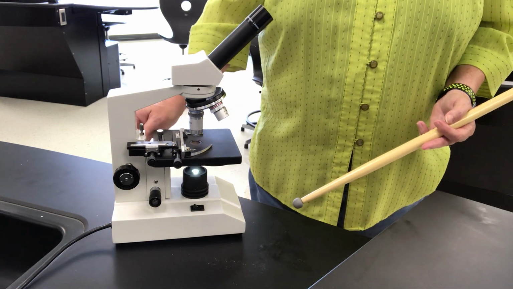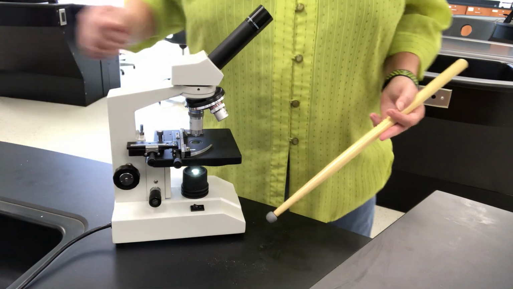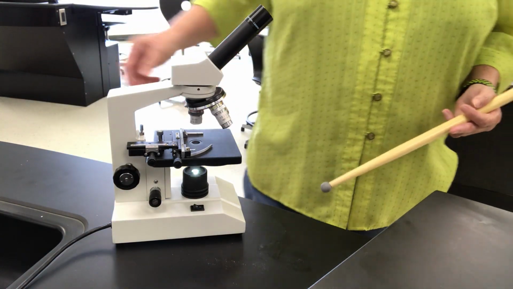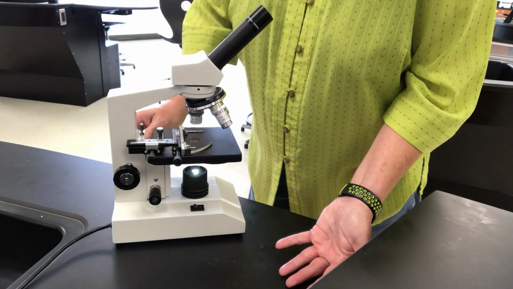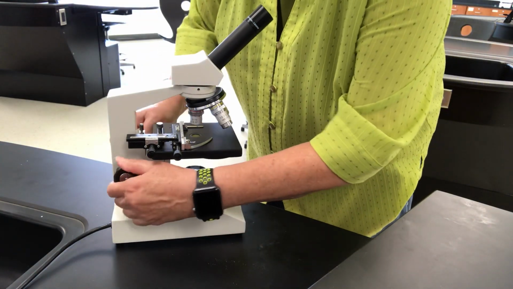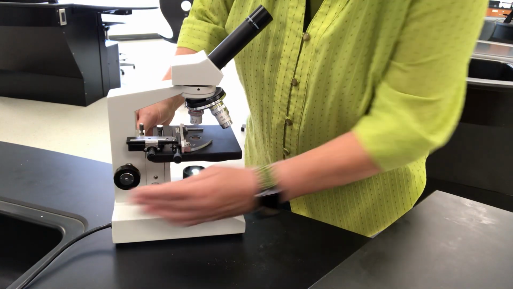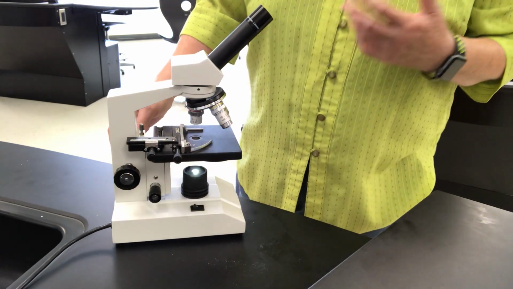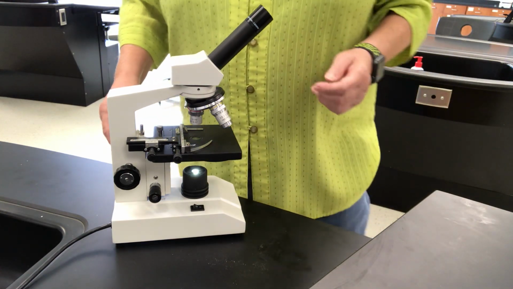The coarse focus, this knob right here, adjusts the stage very dramatically. You only use that on low power. So if I was focusing something, I would actually run it all the way up. I'd have the slide on there, and then I would back it down very slowly as I'm looking through there to watch it pop into focus, and I actually have a little short video that I'll show you on that.